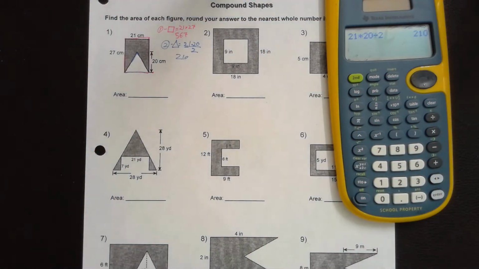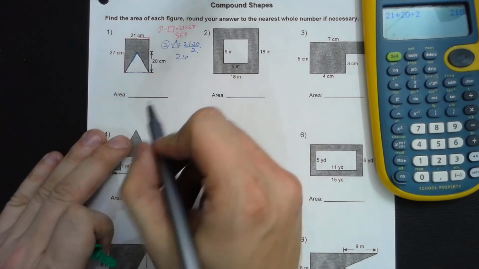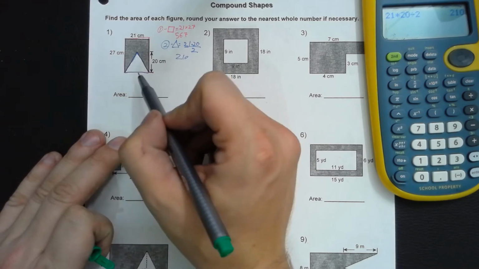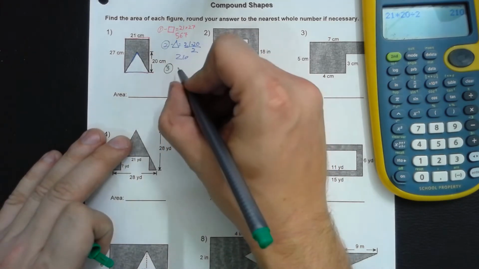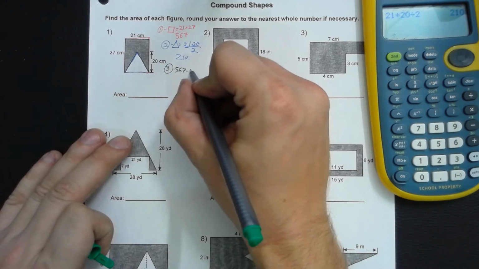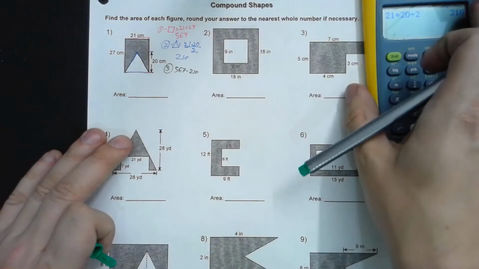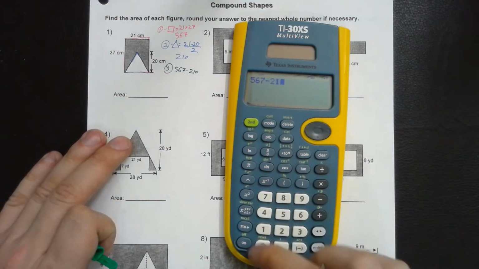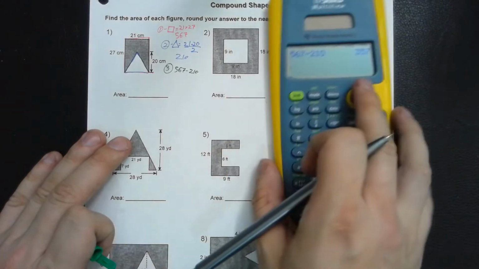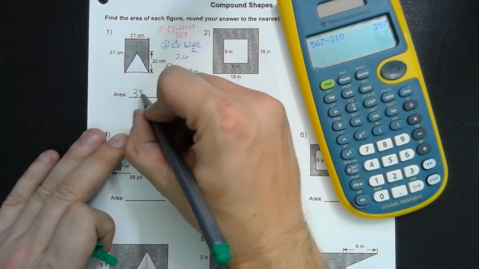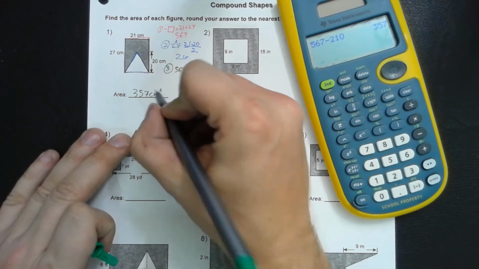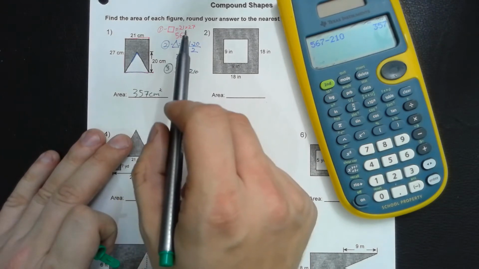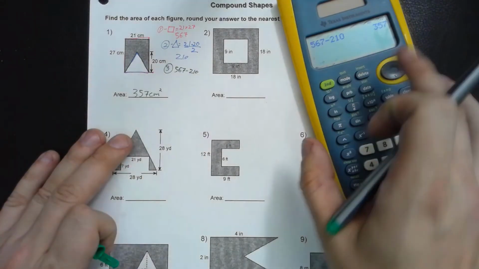The final step in this process is going to be to subtract them. After all, the pink shape is the entire rectangle, but we are taking away the blue triangle. So step 3, we subtract 567 and 210. And you can use a calculator for that if you really want. 567 minus 210 gives me 357. 357 centimeters squared. And that's how you do these types of problems. Remembering to write out what formulas you are using so you can keep track of your work.